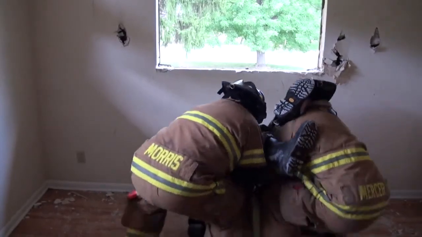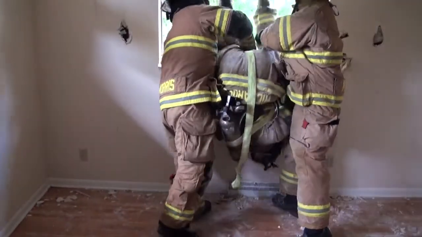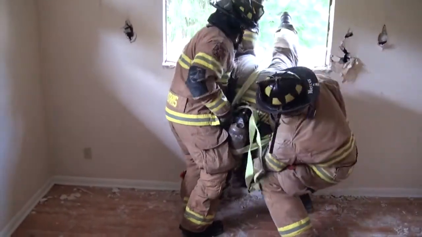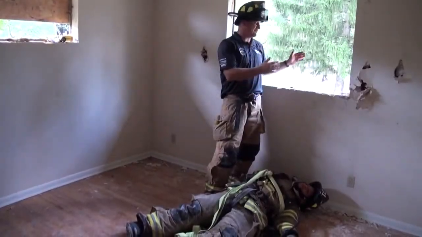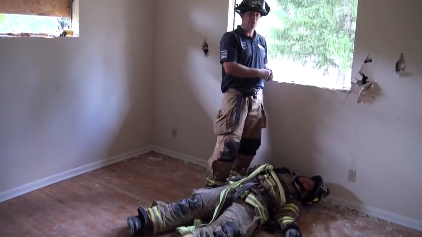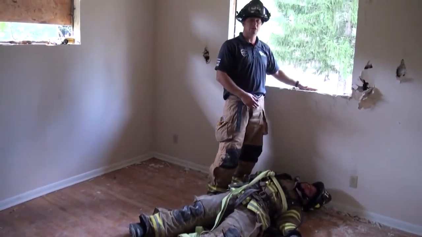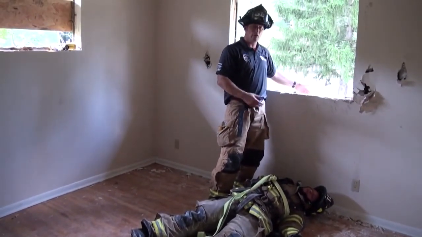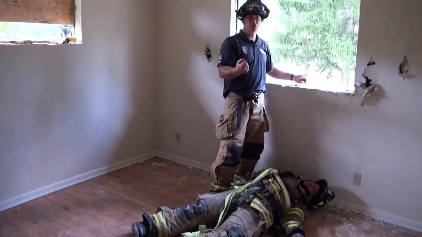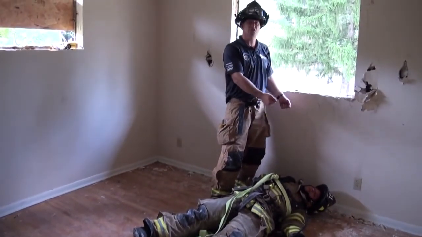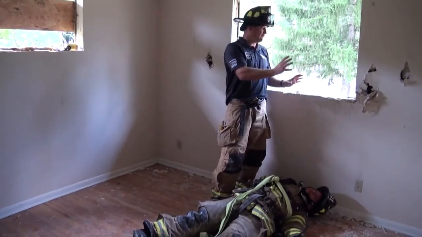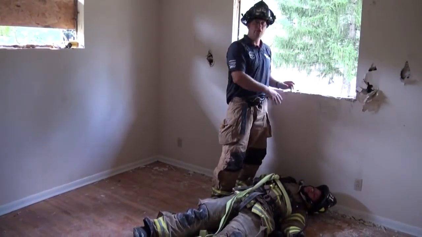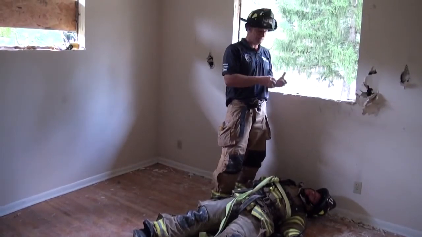They're going to stand straight up, which is going to invert the victim, and then drive forward, which is going to flip the victim. The victim in this application is coming out feet first, belly down. As soon as the victim is on the sill and his feet are out of the window, the rescuer who is not controlling the webbing is going to work to get his torso articulated up and push him out of the window.